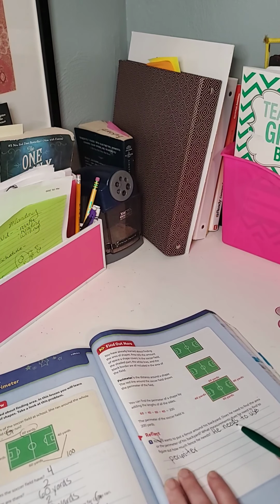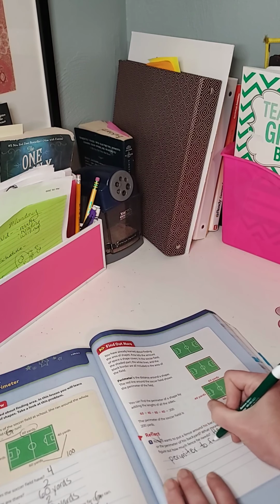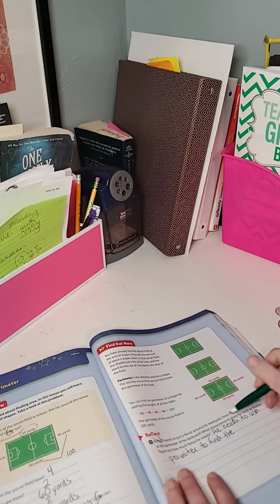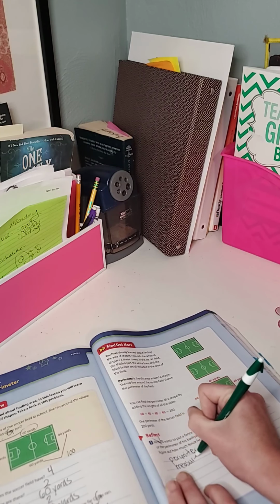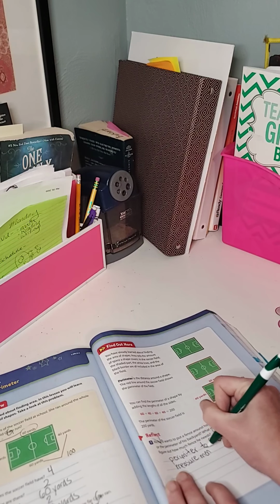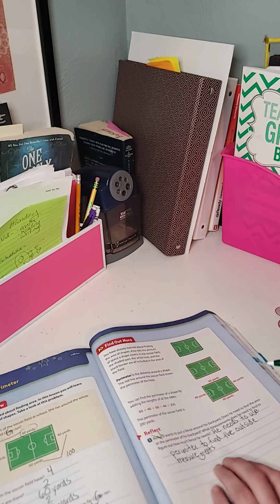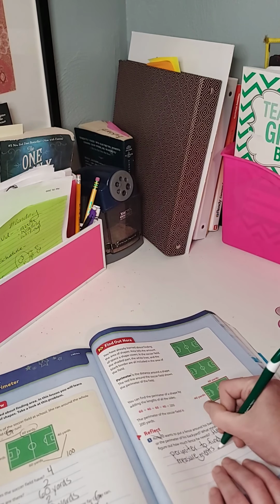So I'm writing, he needs to use perimeter to find the outside measurements.